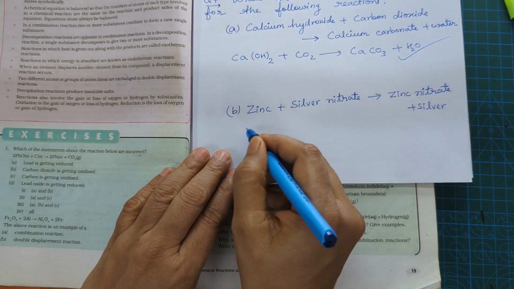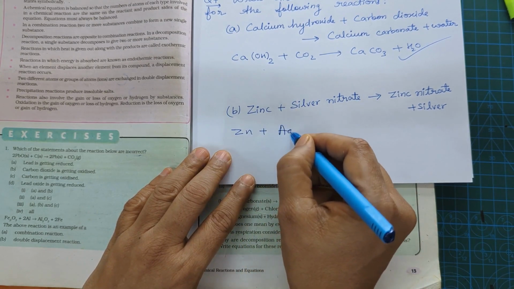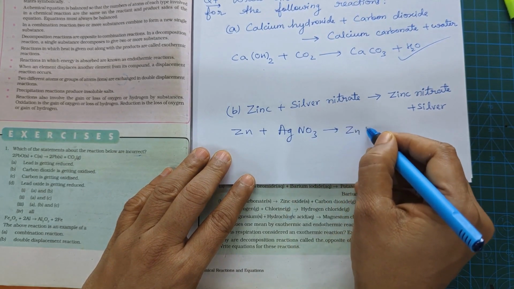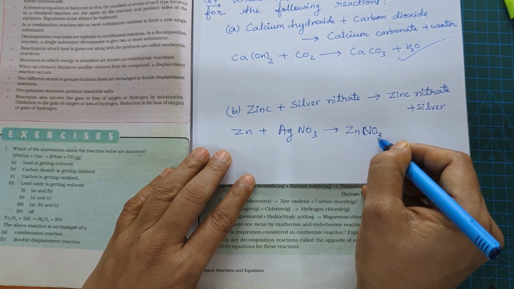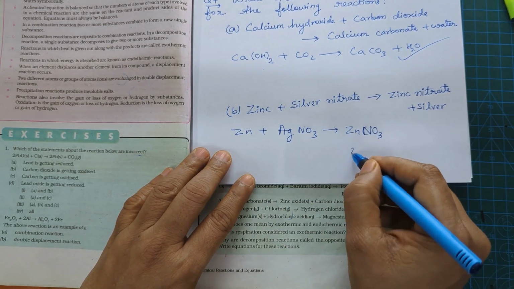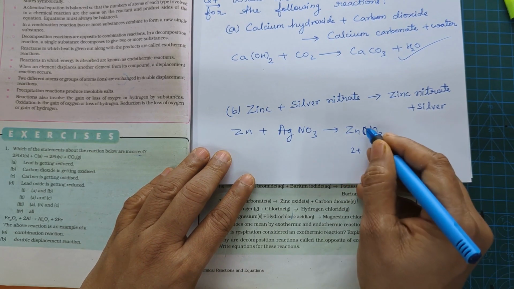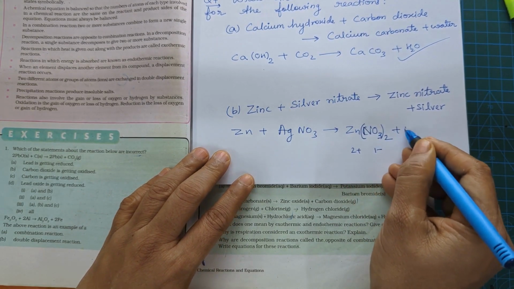Then zinc plus silver nitrate. How do we write silver nitrate? AgNO3 gives a zinc nitrate, ZnNO3, that's all, no bracket. But Zn is 2 plus, nitrate means 1 minus, so crisscross, so it gets Zn(NO3)2 plus silver.